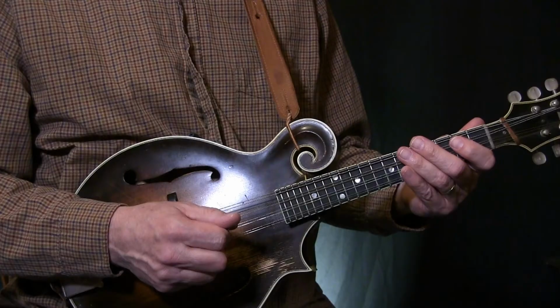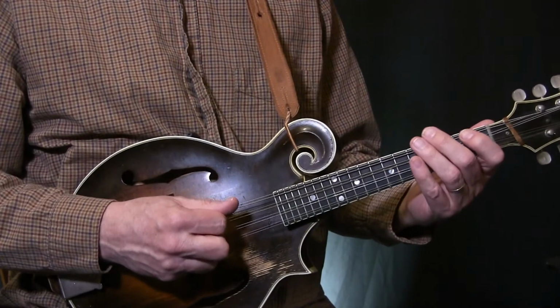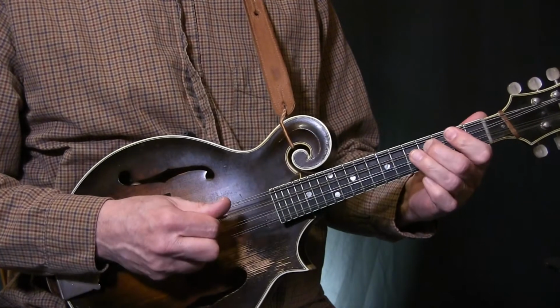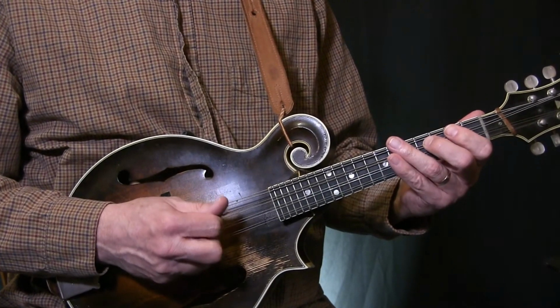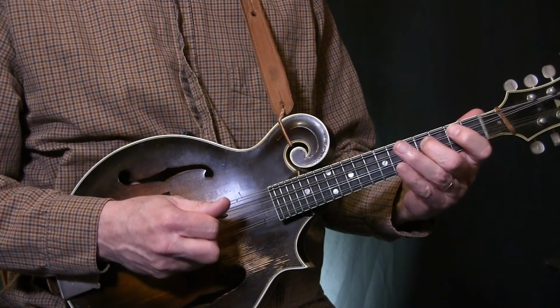In example 14, we ascend a D dominant arpeggio, a D7 arpeggio, from A to F sharp. Example 15 shows what we've done so far on the D7 chord.